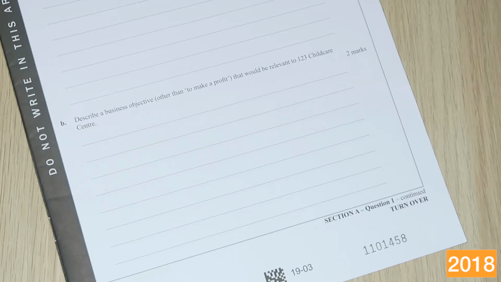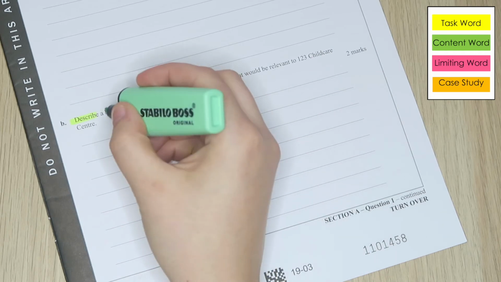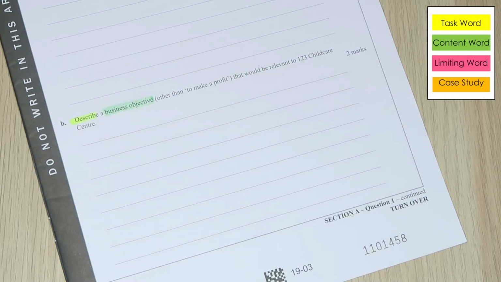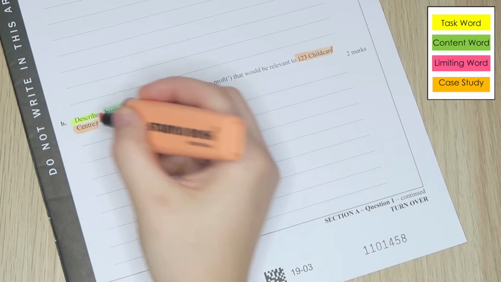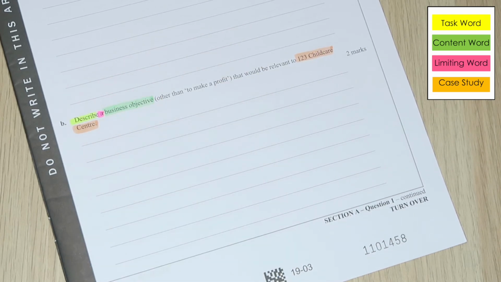Dot point 2, business objectives, has only appeared once in the past 3 years on an exam paper. Back in 2018, students were asked to describe a business objective other than to make a profit that would be relevant to 123 childcare. While a relatively easy question, it did catch out some students who had relied upon their objective to make a profit as their preferred response to these sorts of questions. Suddenly, they could no longer use it, so this was the perfect example of why it's so important to learn every category listed in a knowledge dot point on the study design. They are all fair game on the final exam.